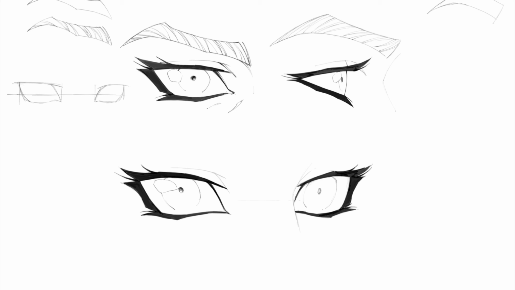Okay, and we'll go ahead and lay in the reflection of the eye on this one as well. Okay, great. And usually what I'll also do to really polish this up is I'll thicken up the top of the outline that I've established for the iris, like so.